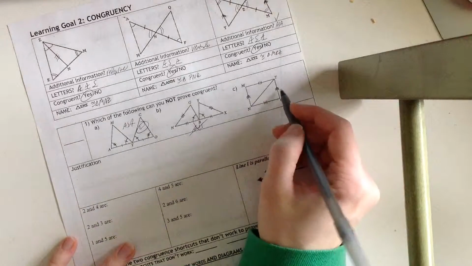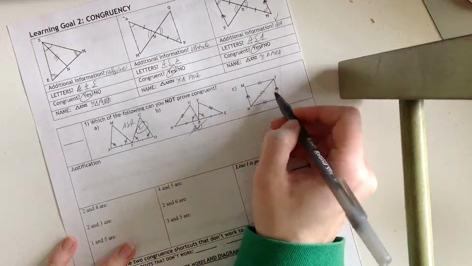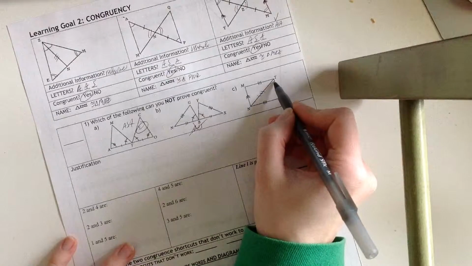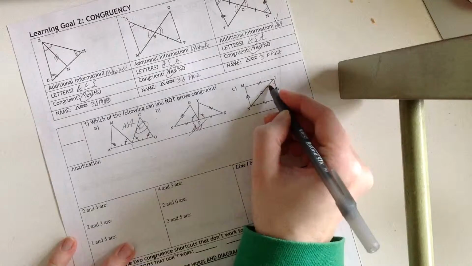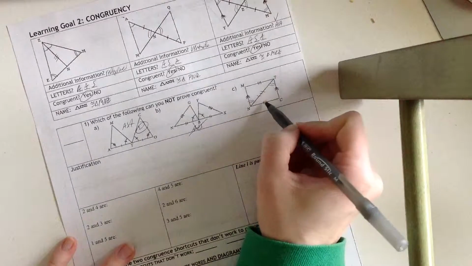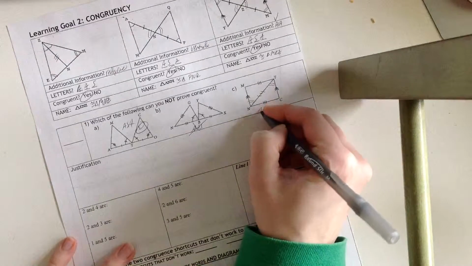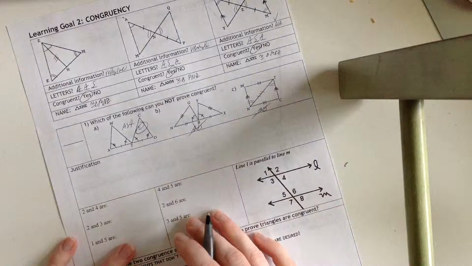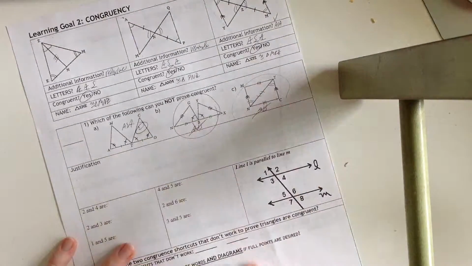Here's the thing, a lot of people by accident thought this was side, side, side, but that's not true. We can prove this side here, but then the only angles that we can actually prove are going to be this one and this one, which ends up being side, side, angle, and so this is also ASS, so they both don't work. So if you just found this one, I gave you full points. If you also gave that, I gave you extra credit.